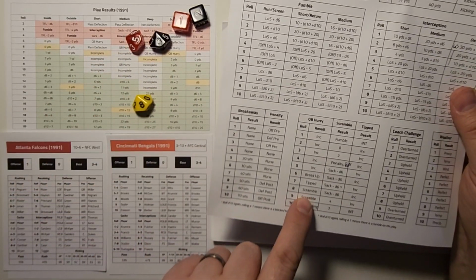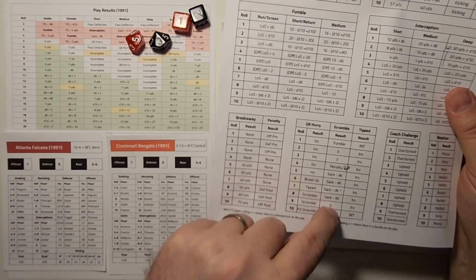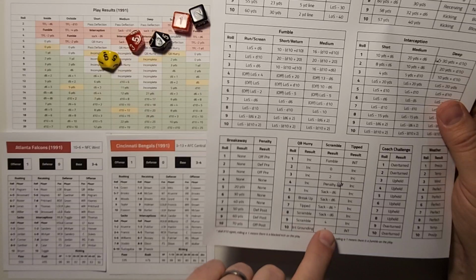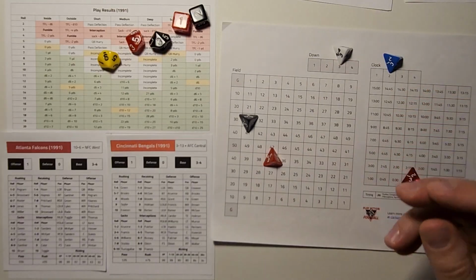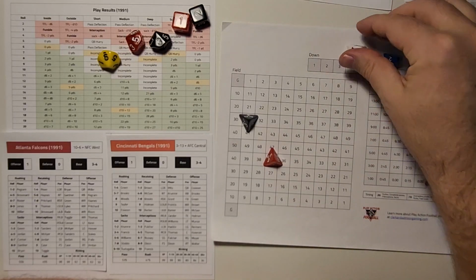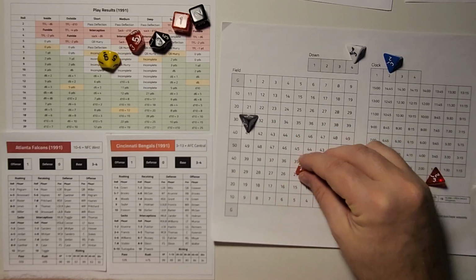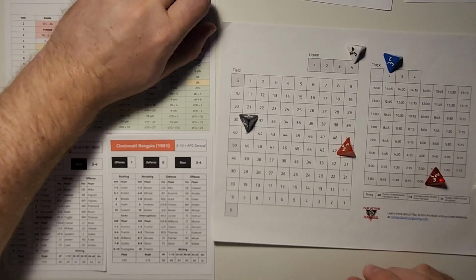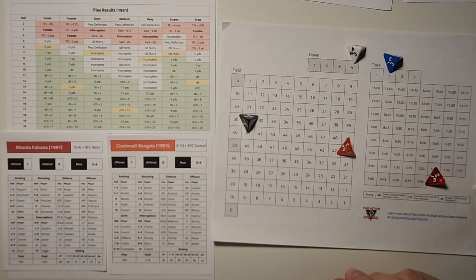That's going to lead to a scramble. Now we have our scramble chart here. A 9 is a scramble for 4 yards. So Esiason running for his life picks up 4 yards. Not going to be enough for a first down, but it is going to bring up 4th down. So 1, 2, 3, 4 yards. That's to the 49-yard line. Going to have to do a pooch punt again.